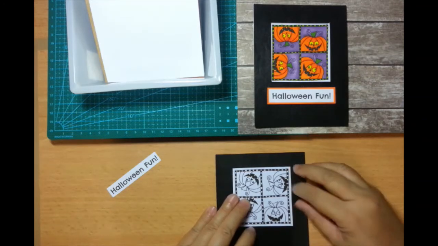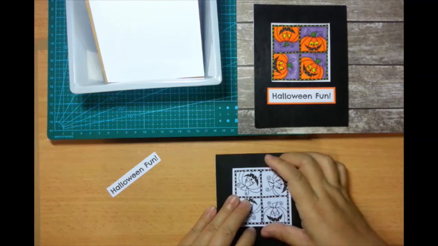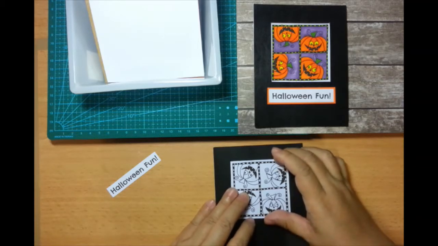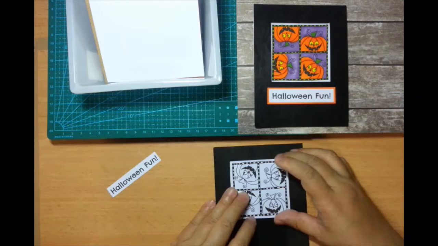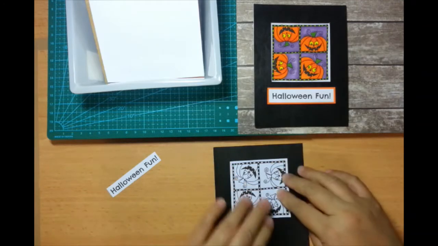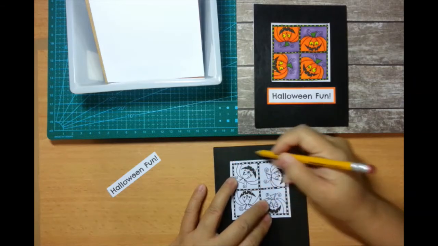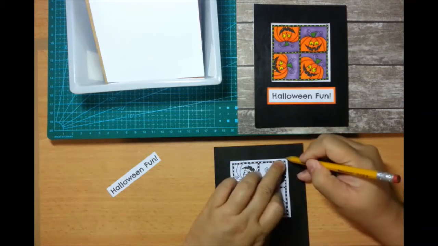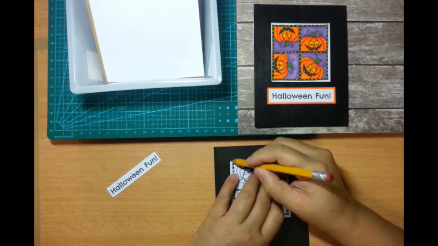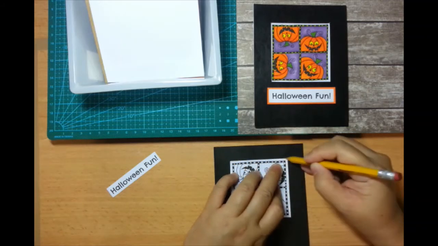So we will, ayan. Pantay dapat sa taas at sa gilid. Kasi ilalagay ko yung sentiment sa baba. Okay. So, ang minamark ko ay yung dulo ng image. And this. Ito na lang. Ito-trace ko na lang ng buo.